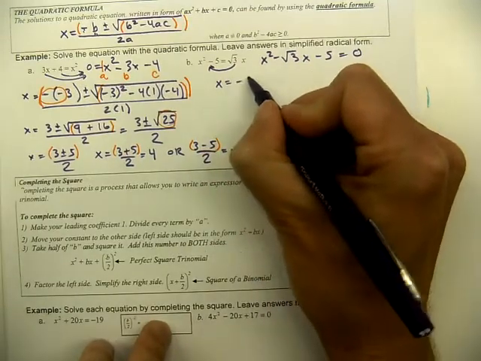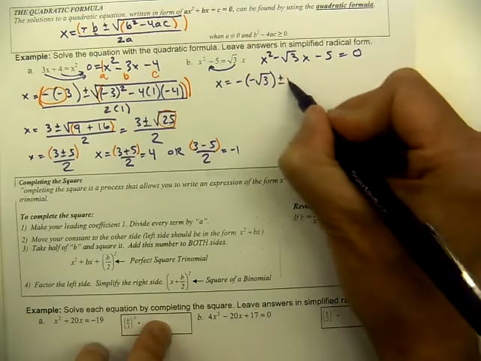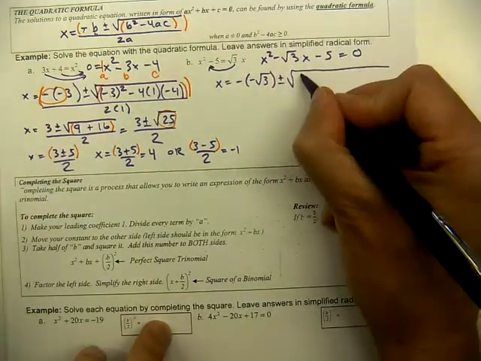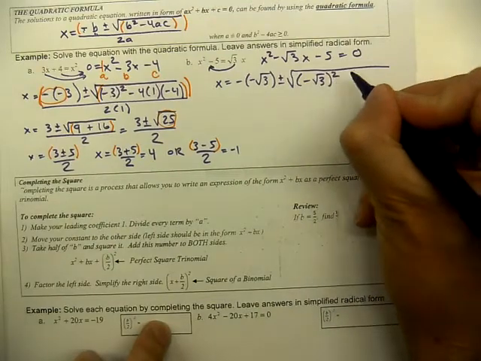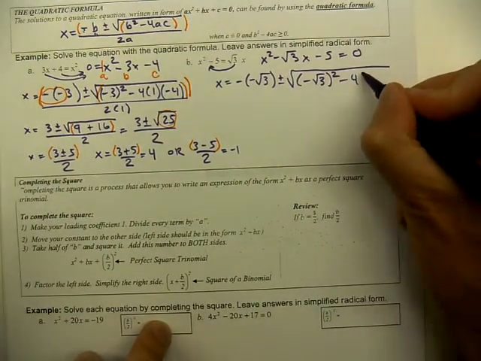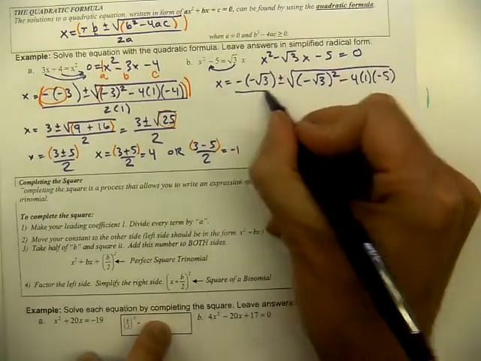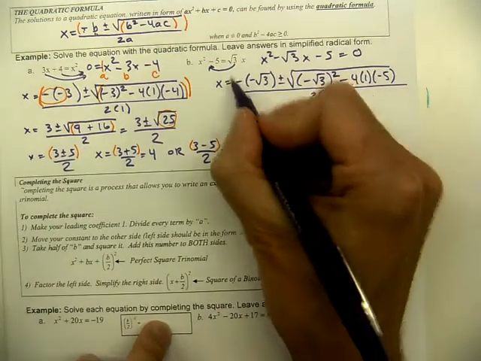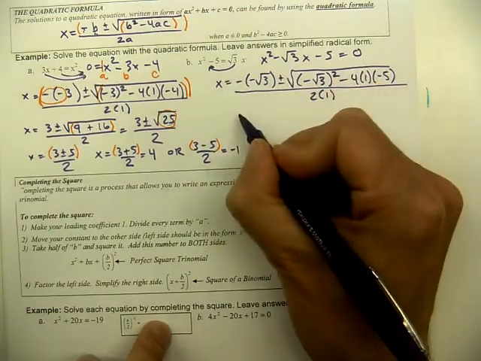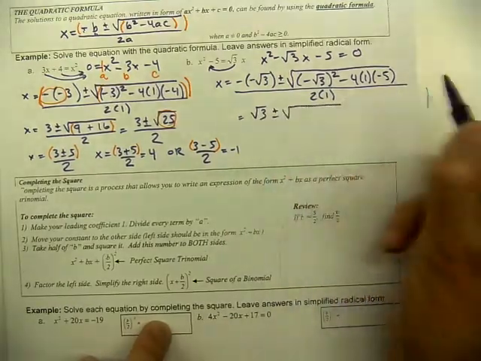x equals negative b, so the opposite of negative root 3, plus or minus the square root of, here's the value of b, wrap it in parentheses, so negative root 3 is being squared, minus 4 times the value of a, which is 1, times the value of c, which is negative 5, all divided by 2 times 1. So here we have the opposite of negative root 3, so that gives us positive root 3, plus or minus the square root of.